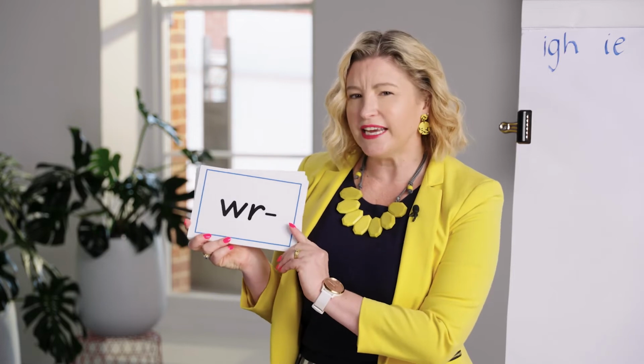Okay, we've done our phonological awareness. We've been listening really carefully for those sounds. Now let's tune into the graphemes and do our grapheme deck. See how fast you can go today.